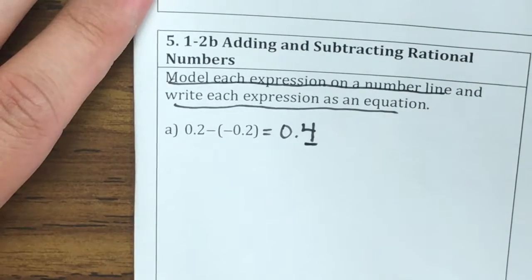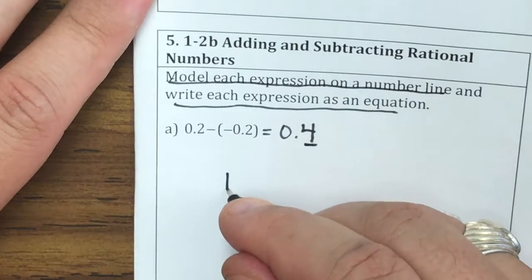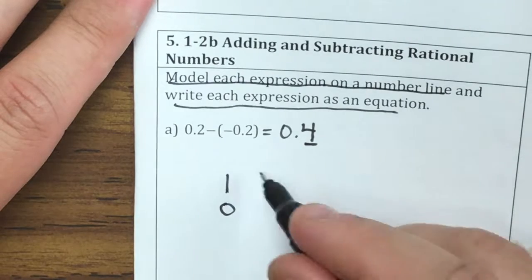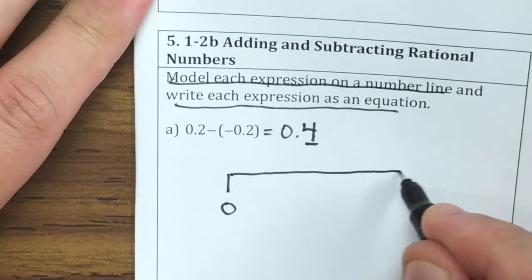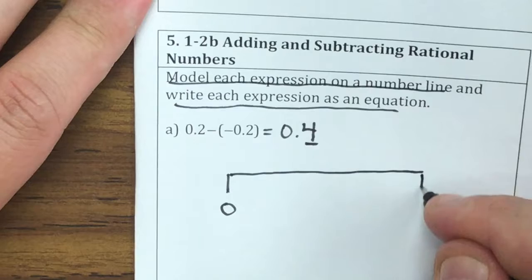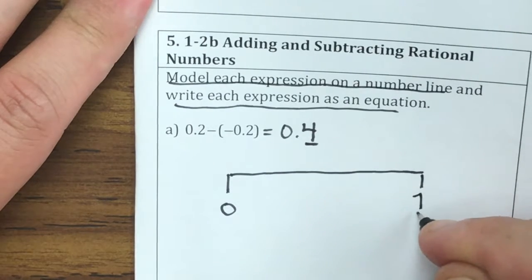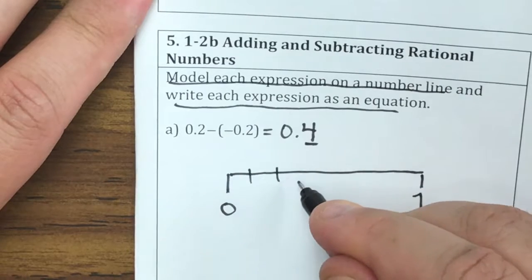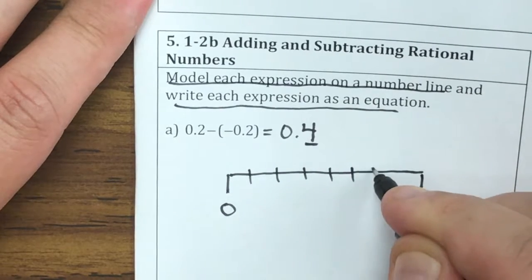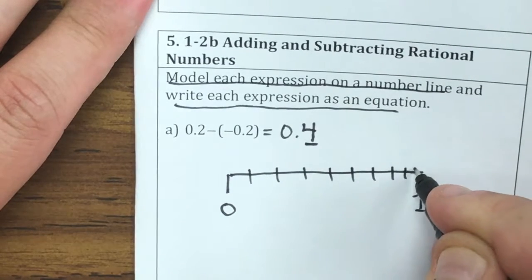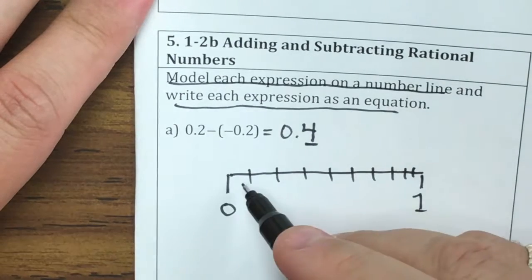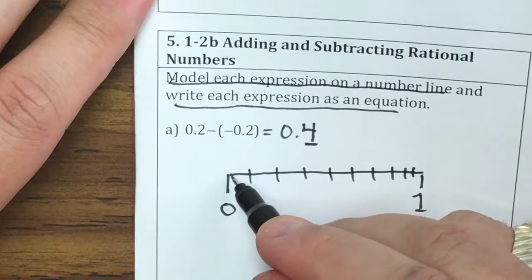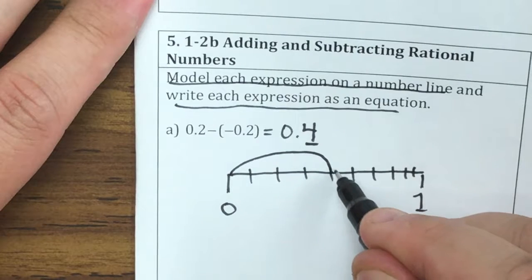This 4 occupies the tenths place. So my number line only needs to stretch from 0 to 1 because we're just talking about the tenths place. 2, 3, 4, 5, 6, 7, 8, 9, and 10. And we'll go from 0 to 0.4.